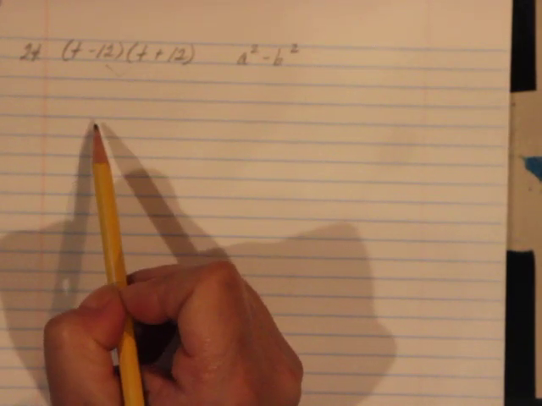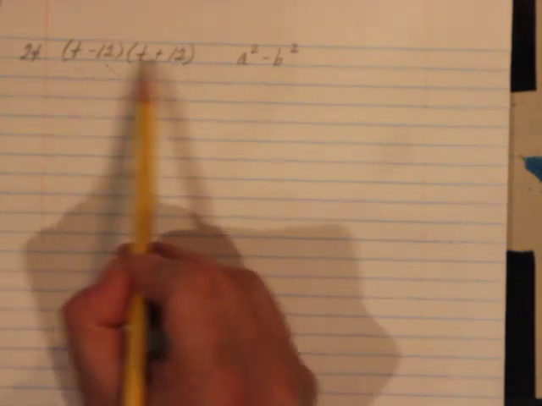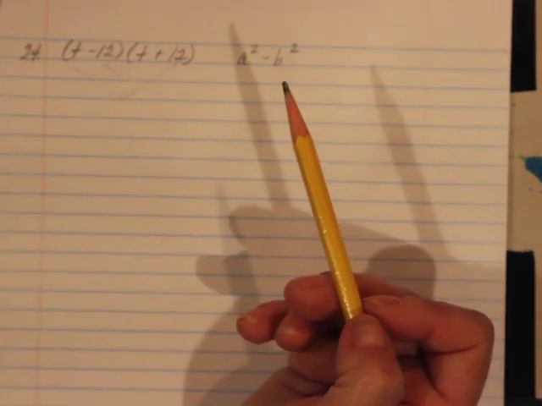We're not going to have a middle term, and that's because when we multiply the inner terms and the outer terms, they're going to cancel each other out. See that? I'm going to end up with a 12t in the middle and a negative 12t right next to it, and they'll cancel each other out.